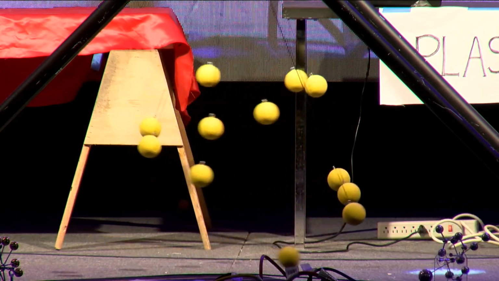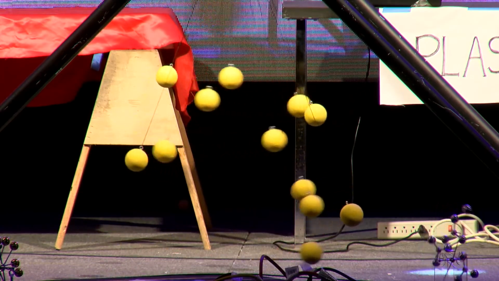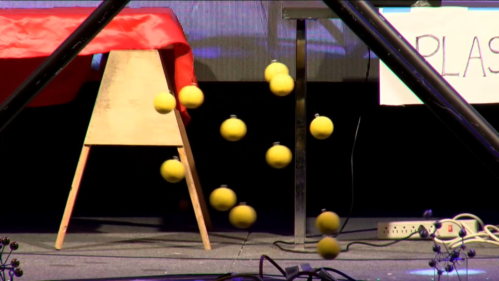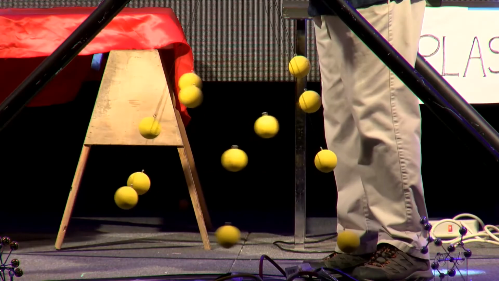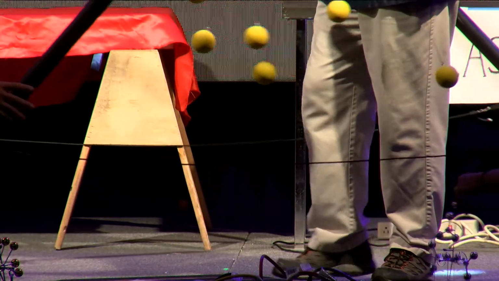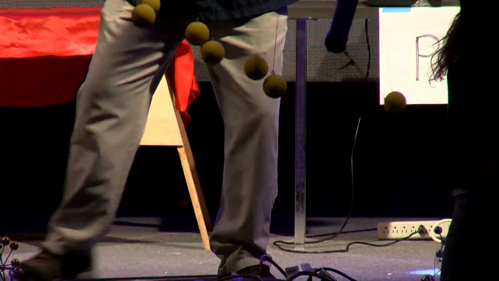Right, and it's all about the adjustment of the length of the string. Yes. Okay. Square root of the length. Very good, Dr. Boom.